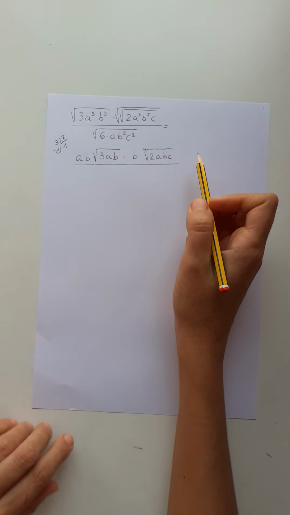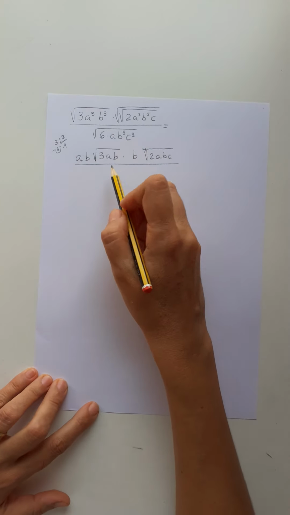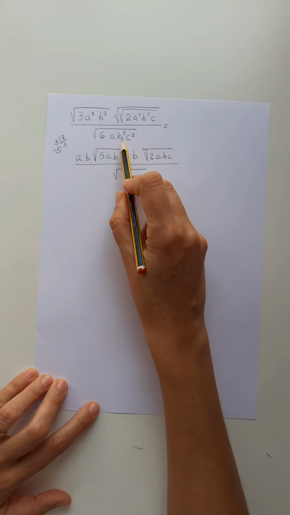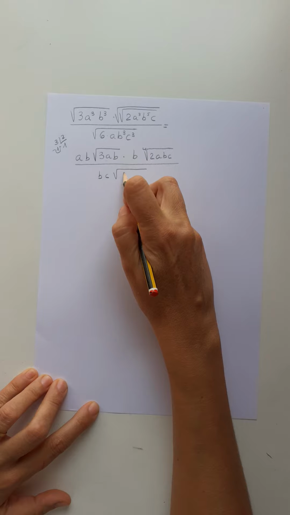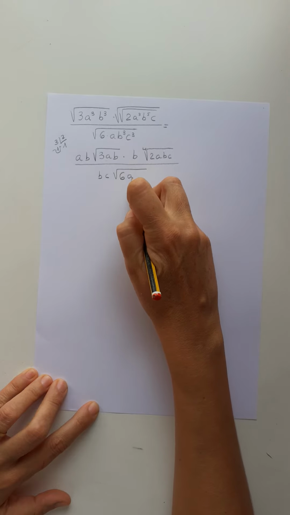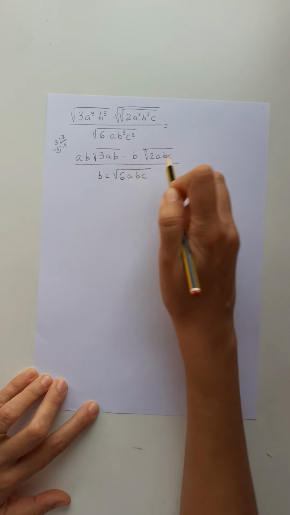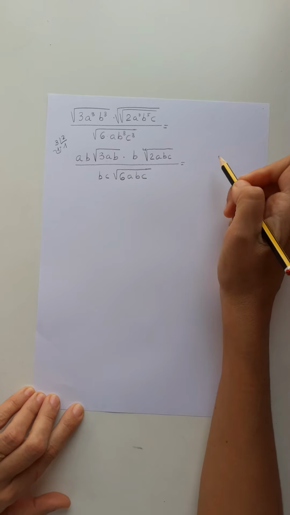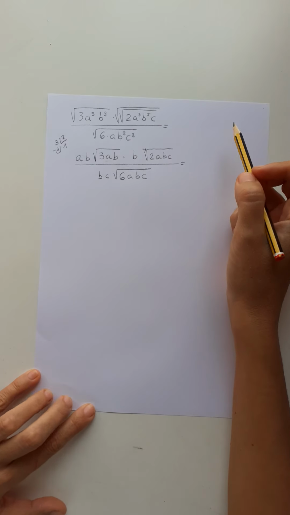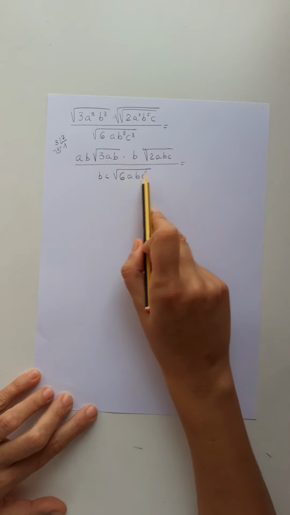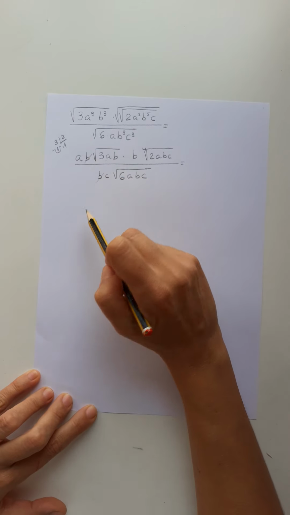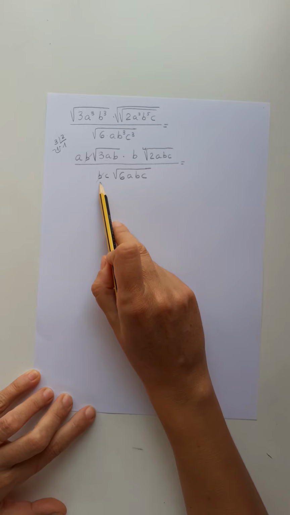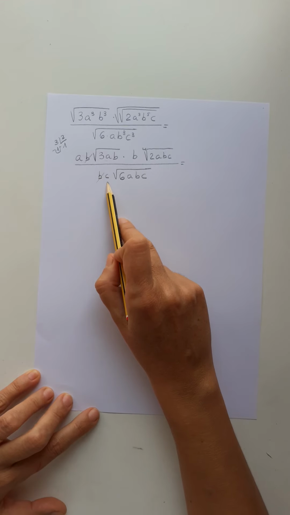And let's work on the denominator. I can extract 1b and 1c, okay? b and c. And inside 6, a, b, and c. Okay. Now, I can simplify because everything is multiplying. So I can simplify numerator and denominator. I can divide by b, so they will cancel out.